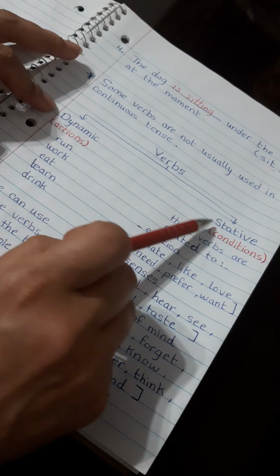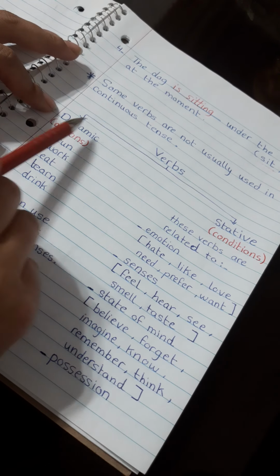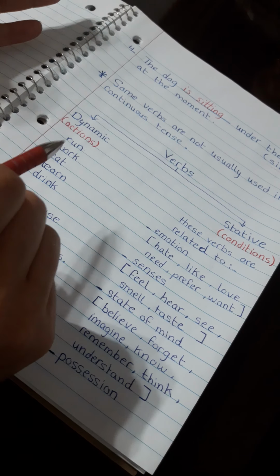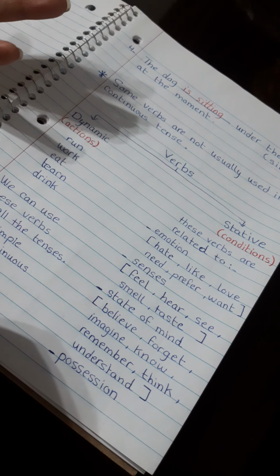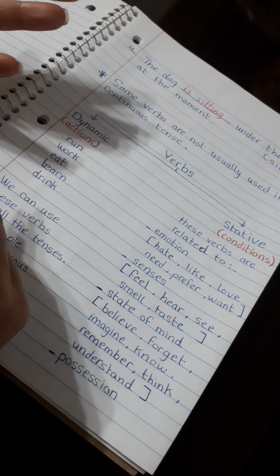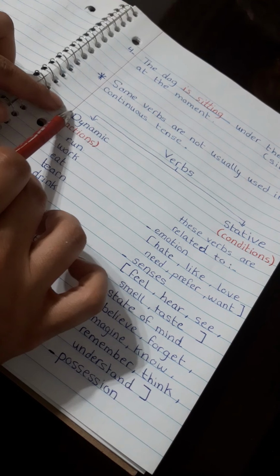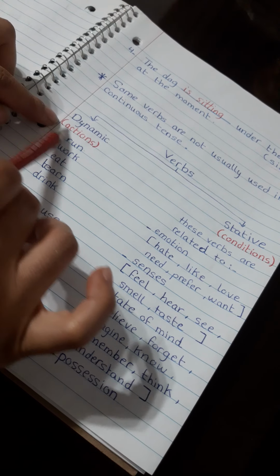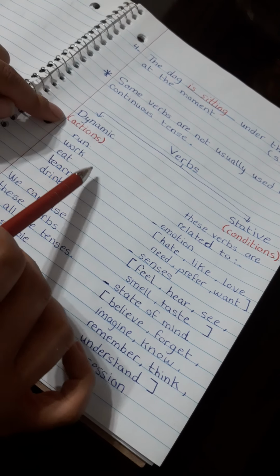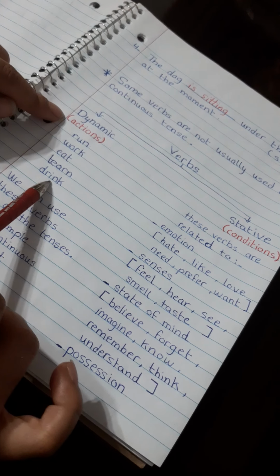Dynamic verbs and stative verbs. شو يعني dynamic verbs؟ Dynamic verbs هم الverbs الطبيعيين that are related to the actions. أي فعل هم most of the verbs are dynamic، يعني معظم الأفعال هي related to the actions. These verbs like run, work, eat, learn, drink.